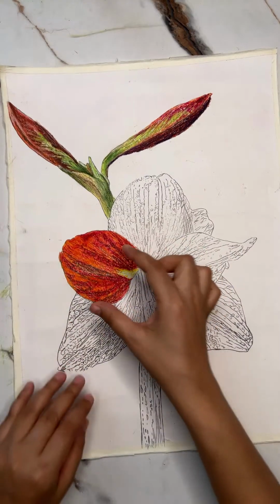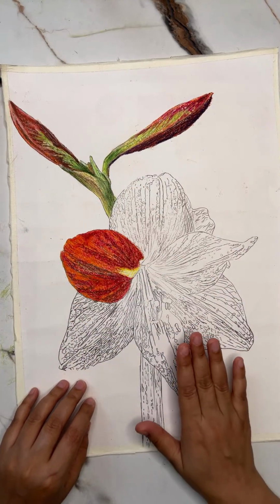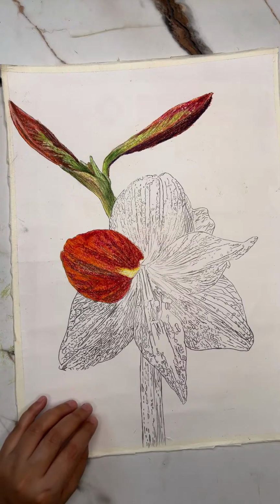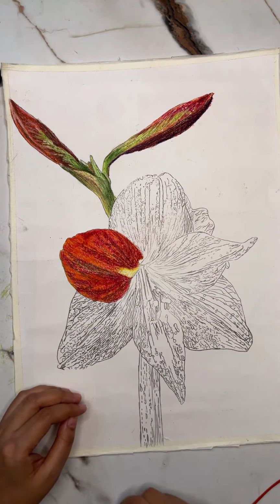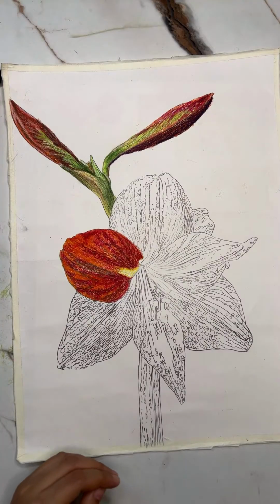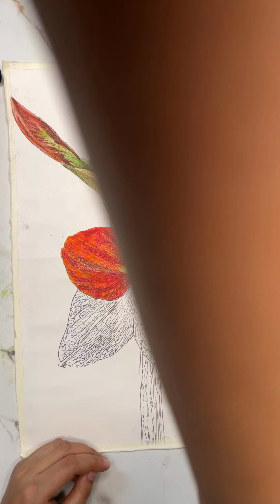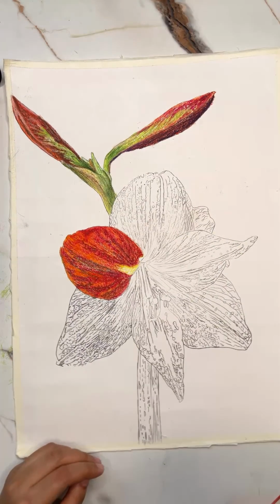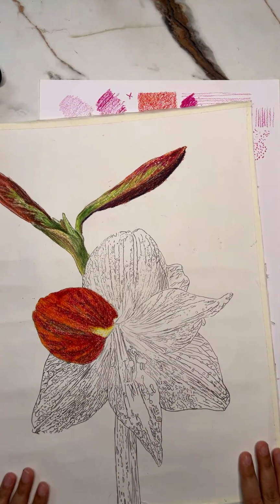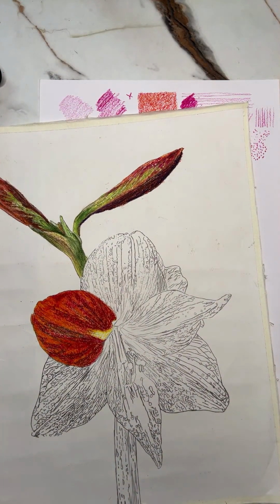I'll show you the same thing on other areas. I think my camera is a little bit blurry. Yes, I think now it is visible. So you can see how we are building scenes slowly, step by step.